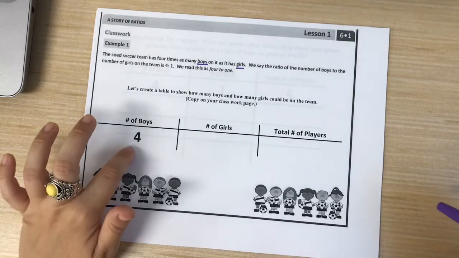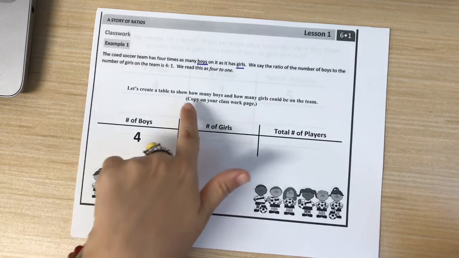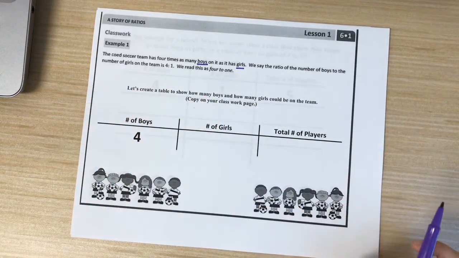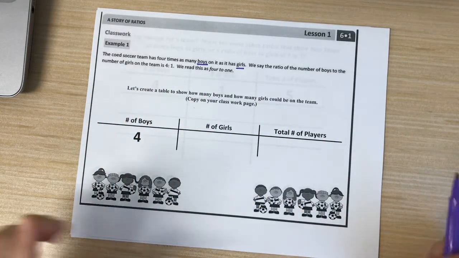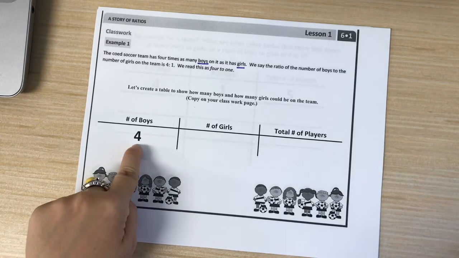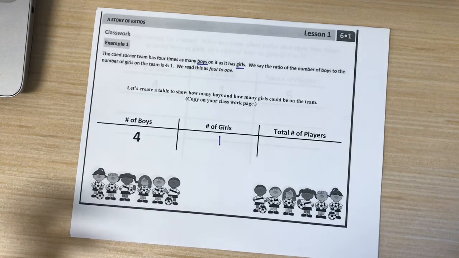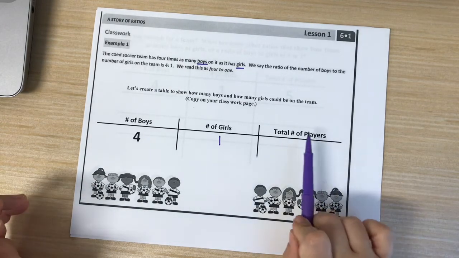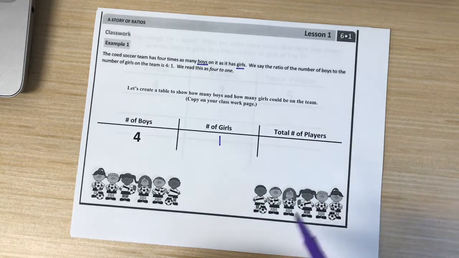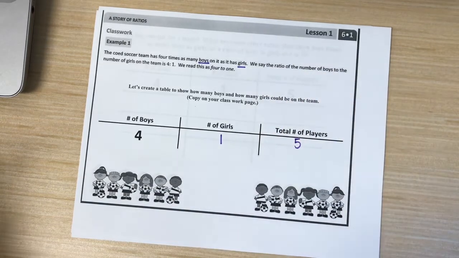Let's create a table to show how many boys and how many girls could be on the team. So as a reminder, let's copy this down in your notes. This is a table here. So if the ratio is 4 to 1, that means there are 4 boys for every 1 girl on the team. And this column says total number of players. That means how many altogether. So 4 plus 1 is 5 players.